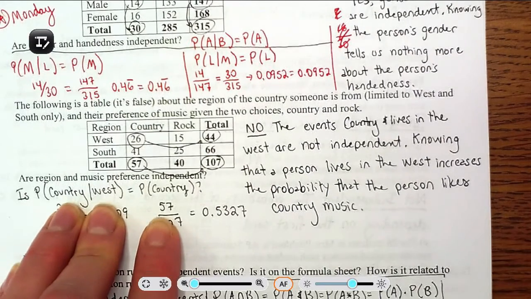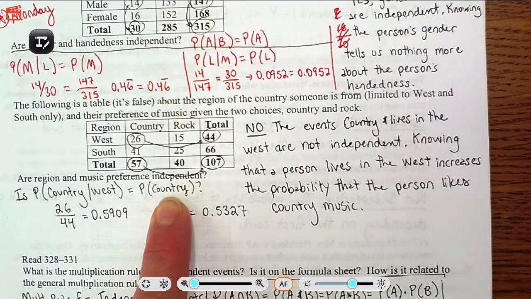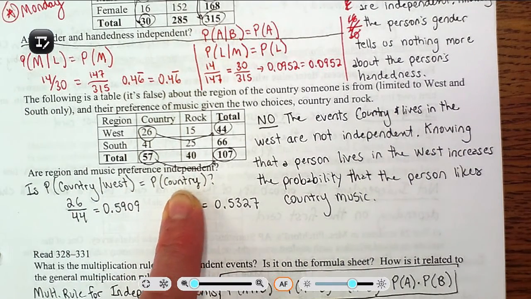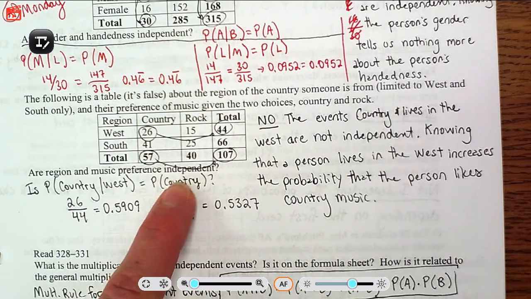Okay, so is region and music preference independent? I'm just going to grab two variables, country and Western, and see if it's the same as country. So if you are from the West, is the probability that you like country the same as if you're just anywhere from the table liking country?